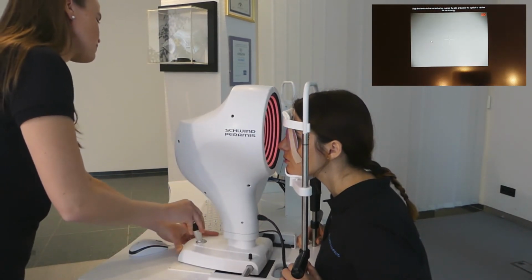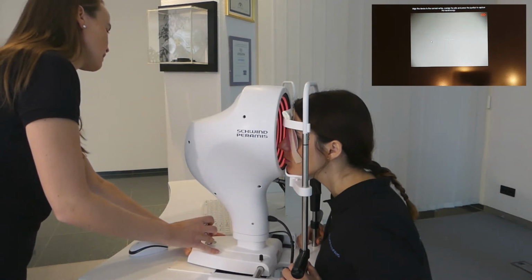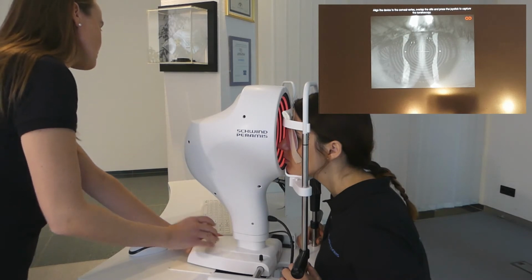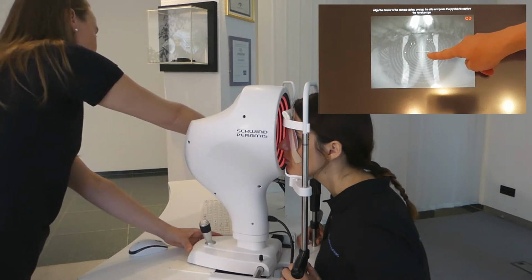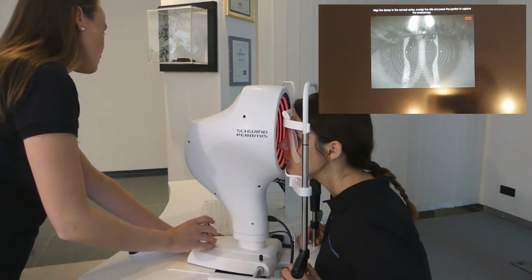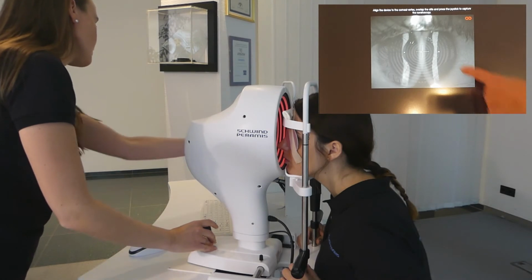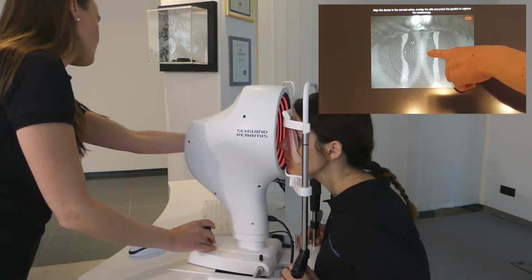First of all, I'm searching for the eye of my patient. And you see in the center there is a white spot, and you see also a white cross. First of all, I have to center this white cross to this small little spot.